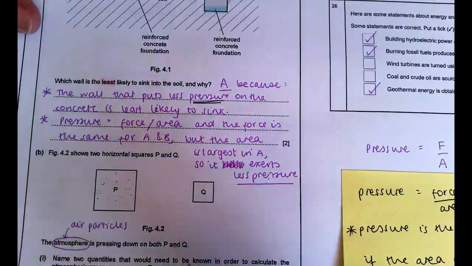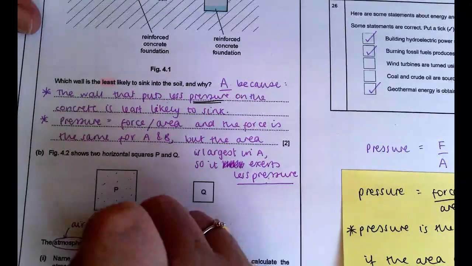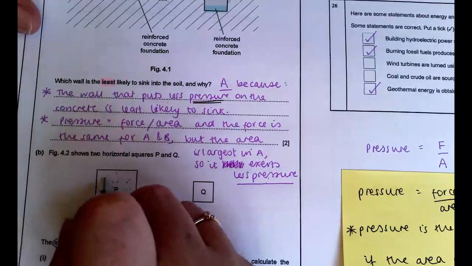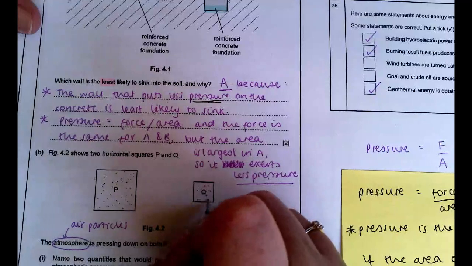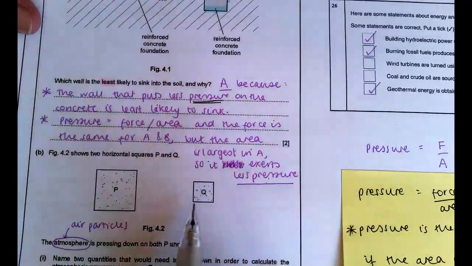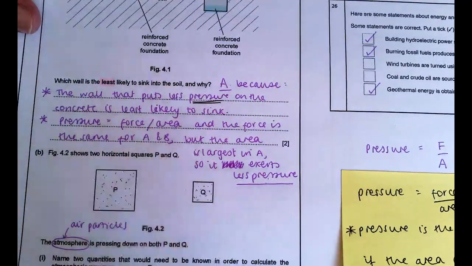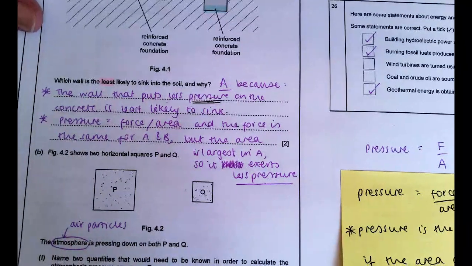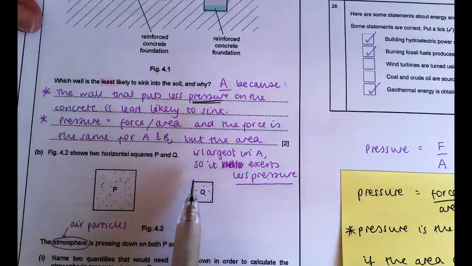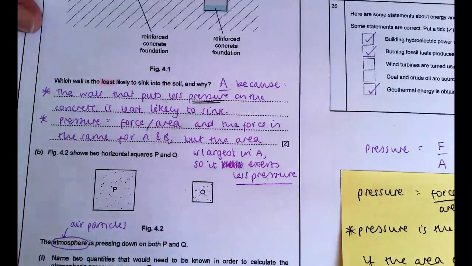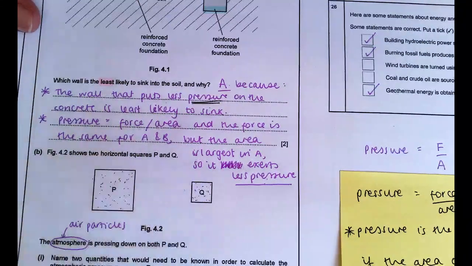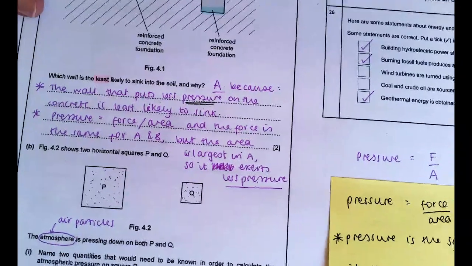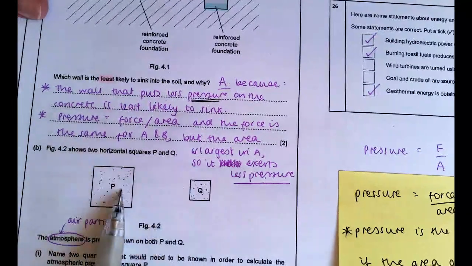So in P, you'll have air particles looking this close together, and you'll have the same in Q. They'll look as close together, but in total there will be fewer air particles hitting Q. So if there are fewer air particles hitting, there's less force. Even though the area has got smaller, so has the force, and it makes the pressure the same.